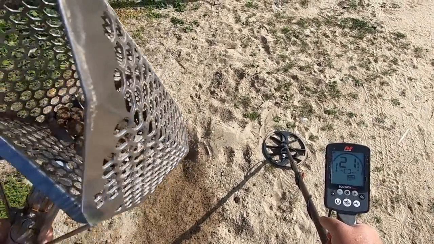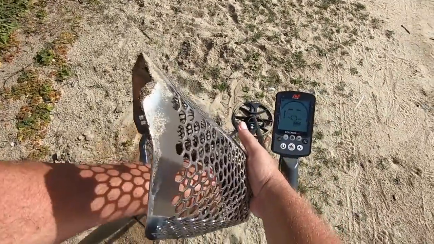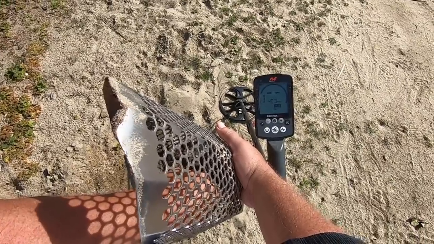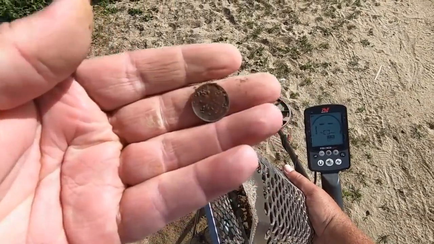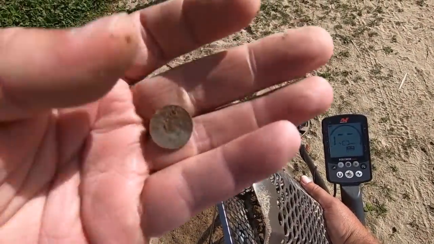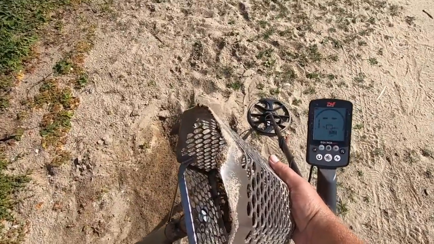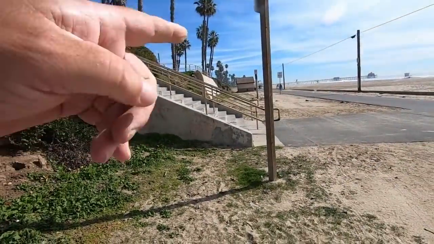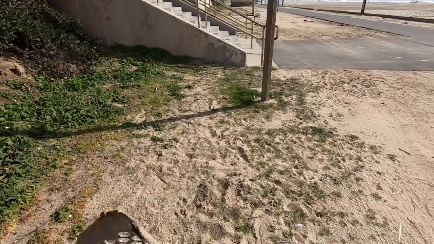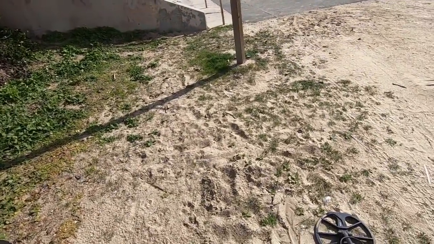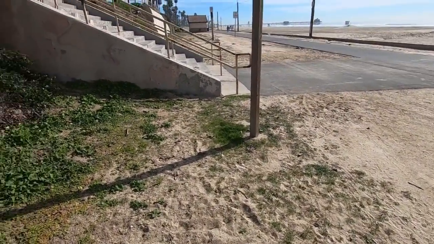So far, no can. Oh, I see it. There it is. We got a dime. All right, I think that'll be my last live dig. I'm almost back to where I'm going to walk up and go to my car. Or I might just do a wrap up on one of the tables down here.